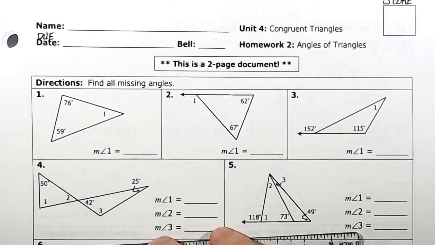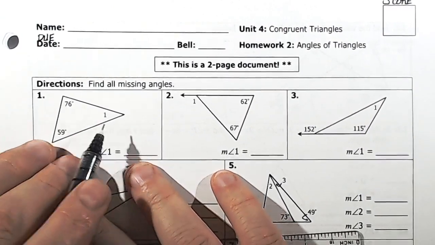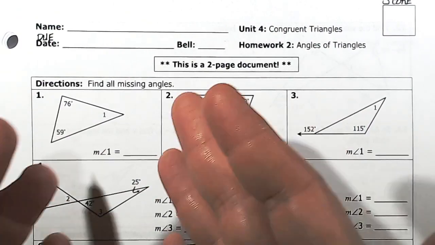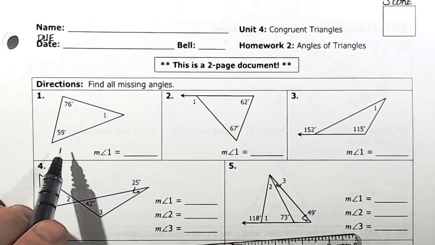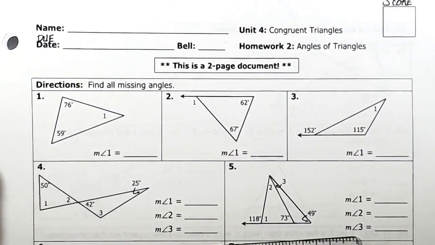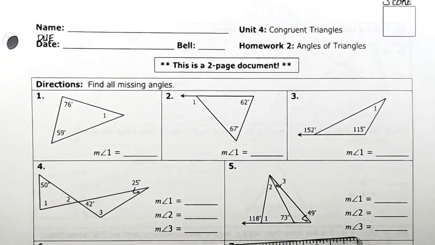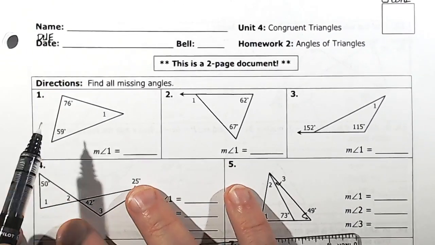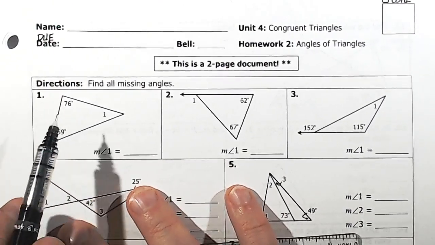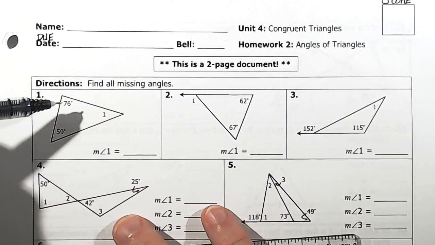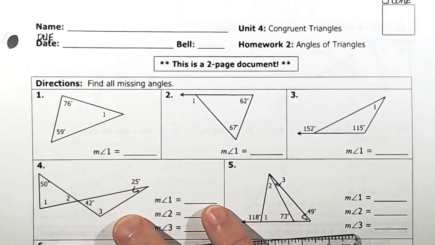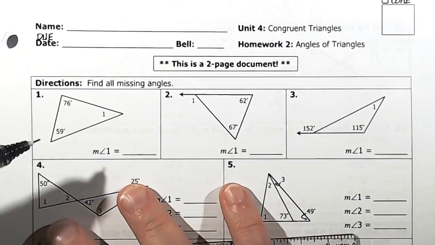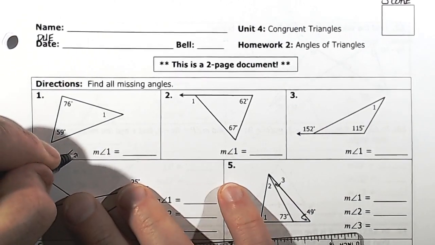In the first problem we're asked to find the missing angle, and in addition to simply finding the angle, I've asked you to indicate what theorem or postulate you used to solve for it. So in this problem we're given a triangle with two angles and we're missing the third angle. So we will use the triangle angle sum theorem, TAST.